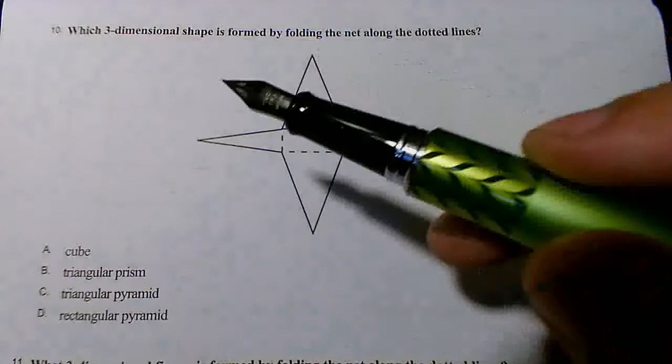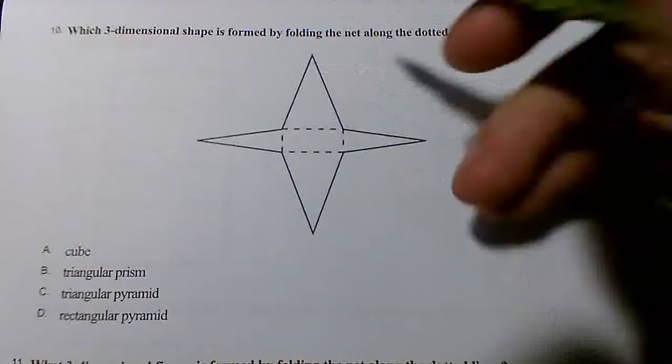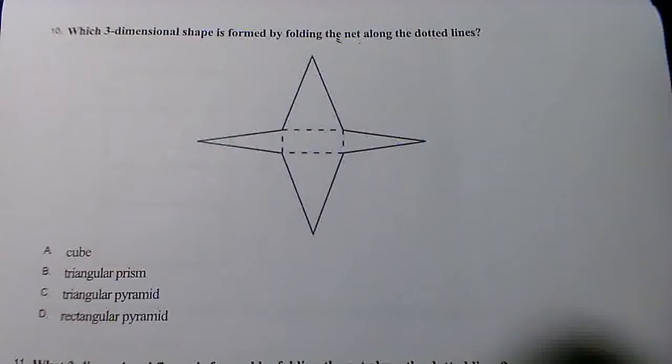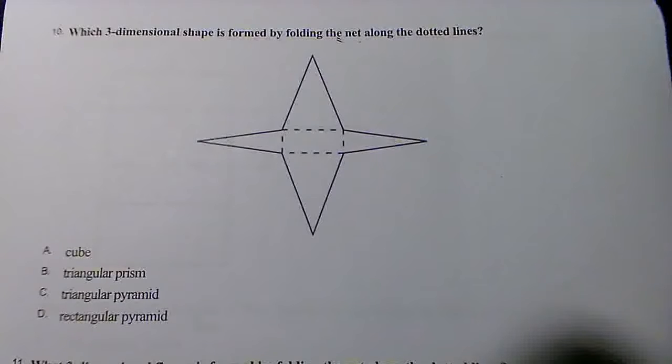I suppose a good introduction would be to introduce what exactly a net is. A net is just going to be a three-dimensional shape that has been unfolded into a two-dimensional shape. Here we can see a three-dimensional pyramid that has been unfolded and is now in the shape of what can only be described as 4 flat triangles and 1 flat rectangle.